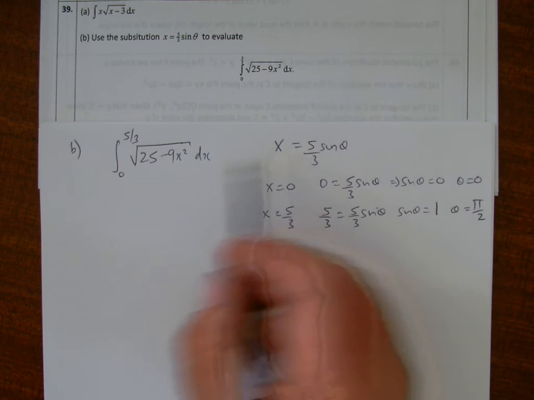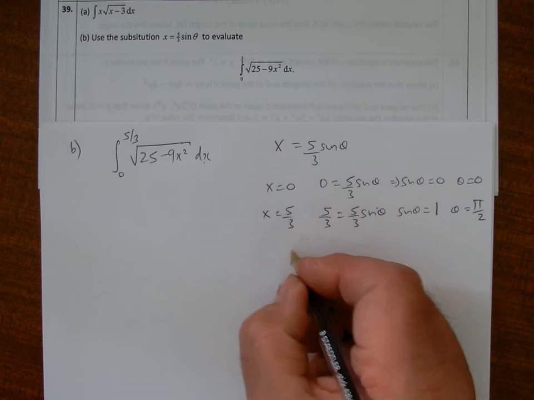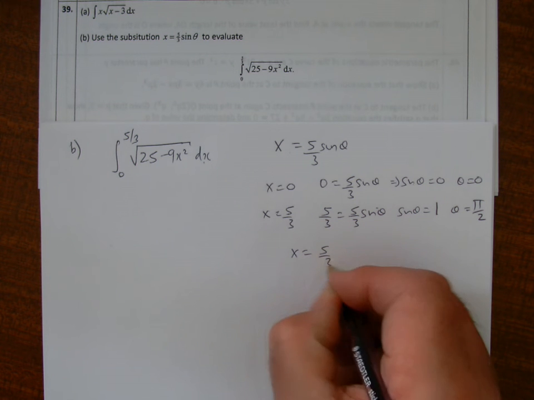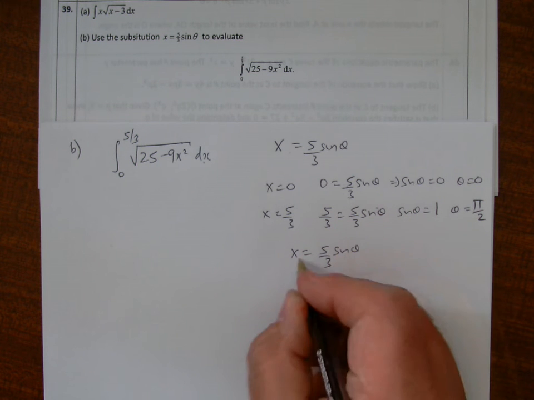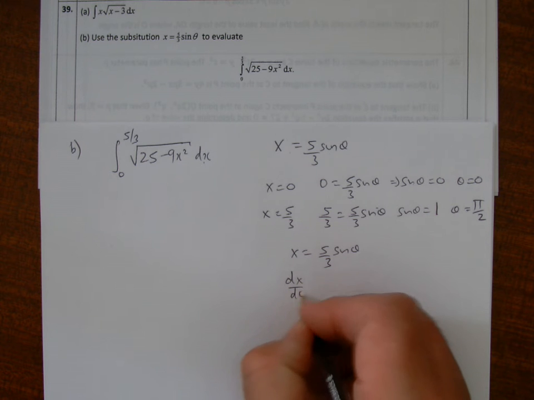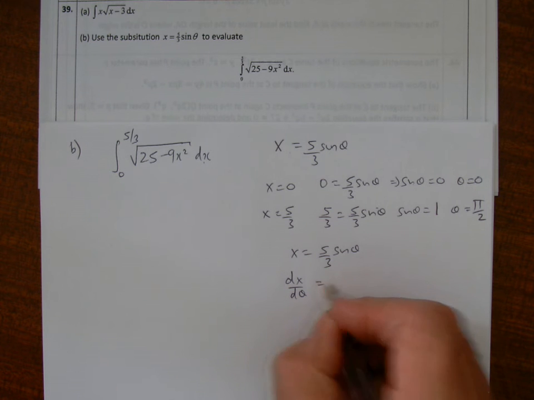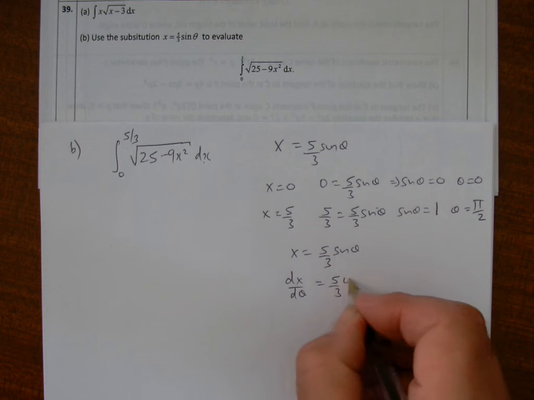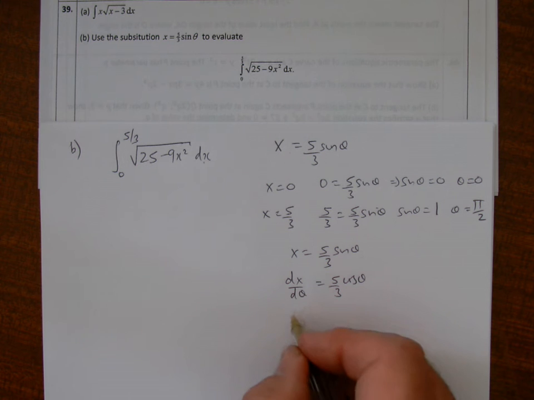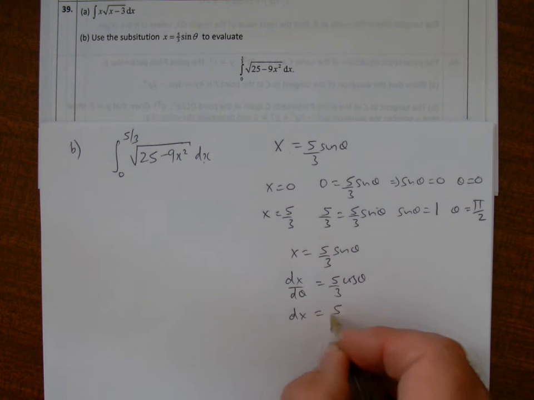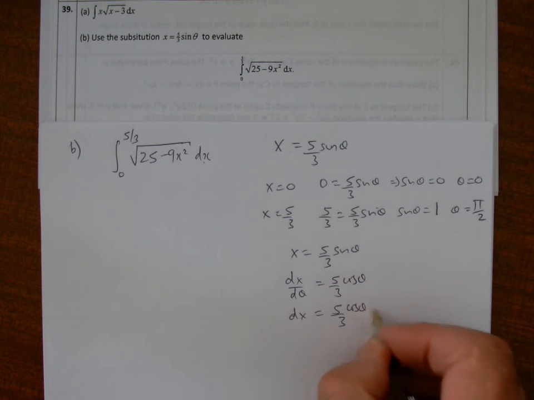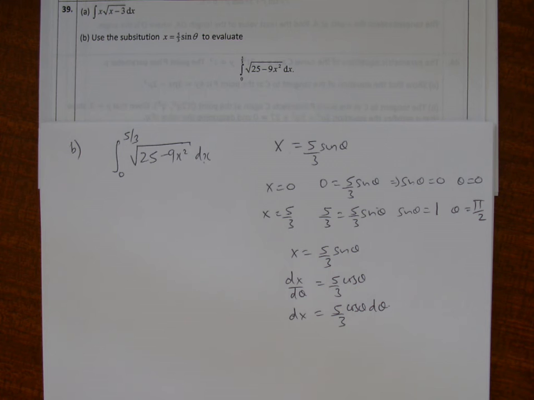To get the dx, I take the substitution and differentiate it, so I can work out dx by d theta. Dx by d theta is 5/3 cos theta, so dx is 5/3 of cos theta d theta.